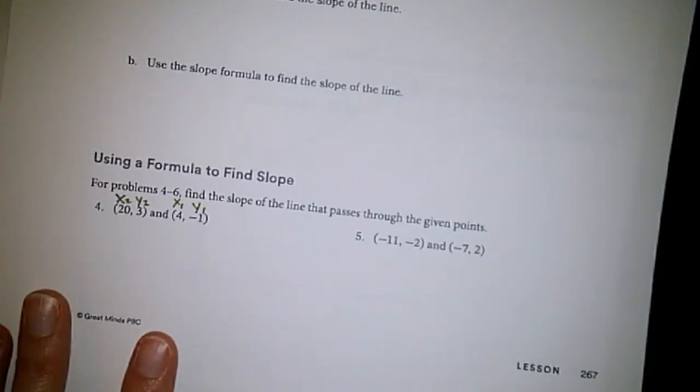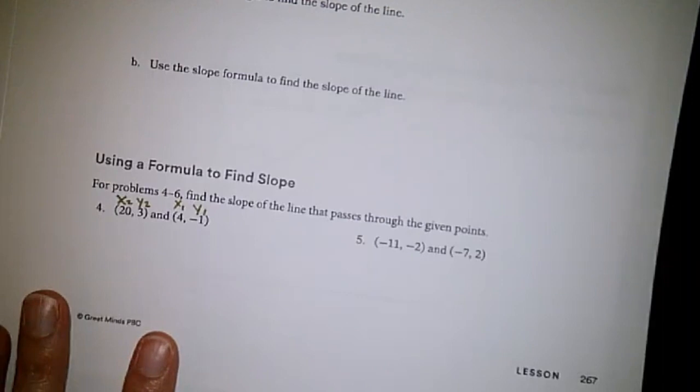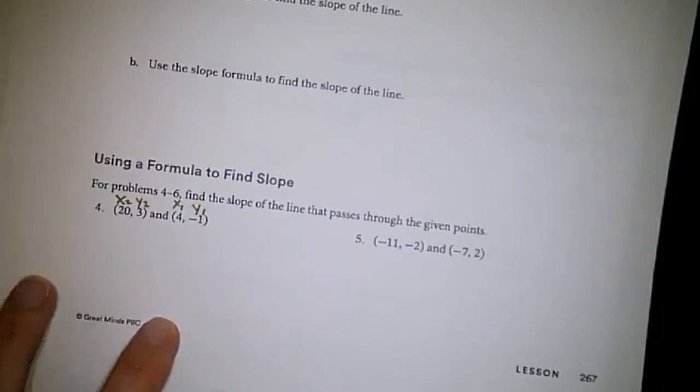Change in y over change in x. So we need to see what the difference is of the y's over the differences in the x's. Why does Miss Gode keep using different words? Because I want you to understand it's the same thing.